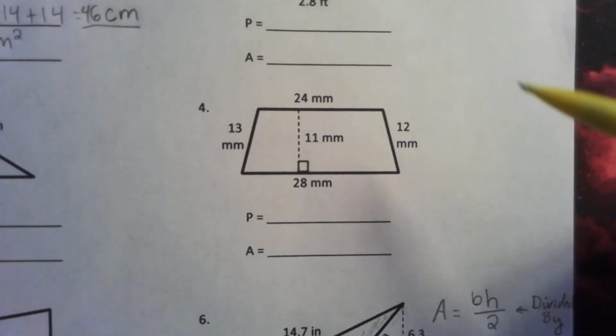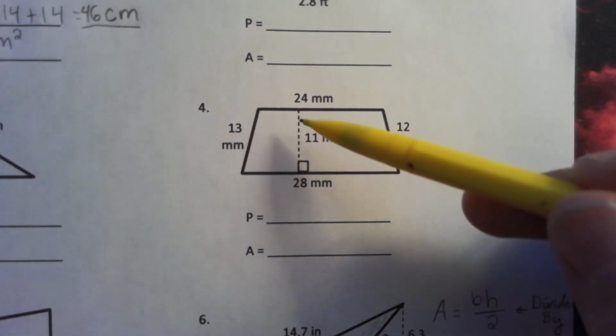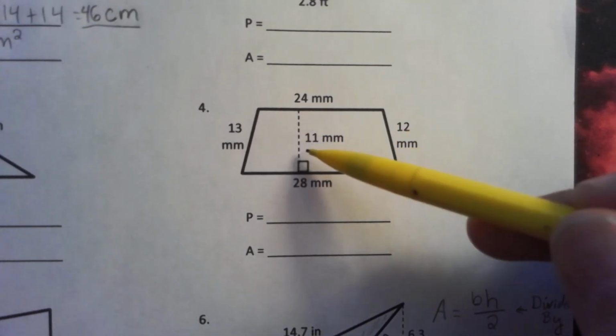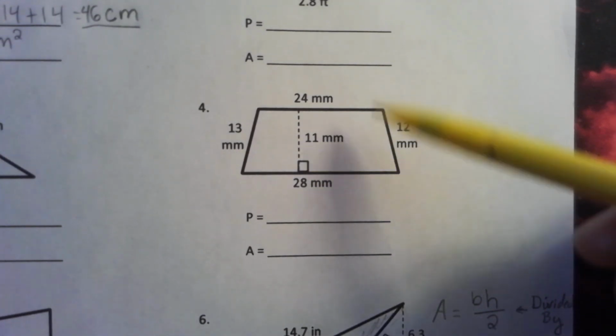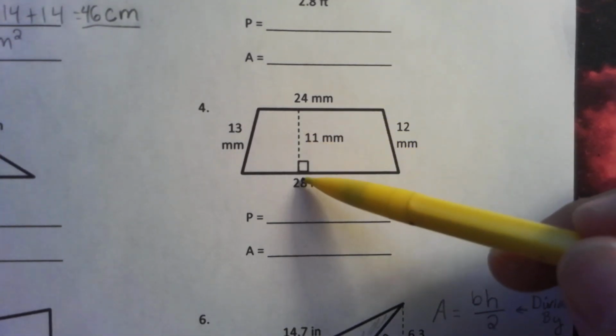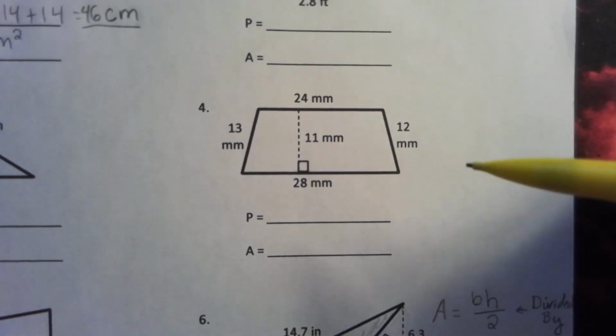What we do know is that it gives us all of the numbers for the outside, and then we have this dotted line here that tells us the height of the figure. See that 90-degree angle, just as we've talked about in the other shapes, this is the good posture, straight up and down line, and that's the height line that we're looking for.